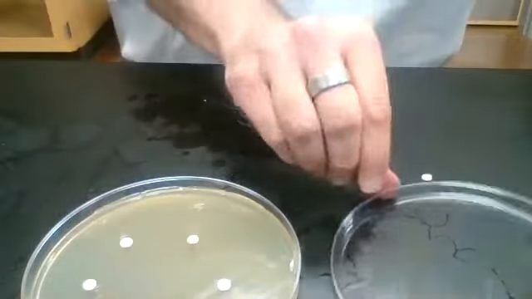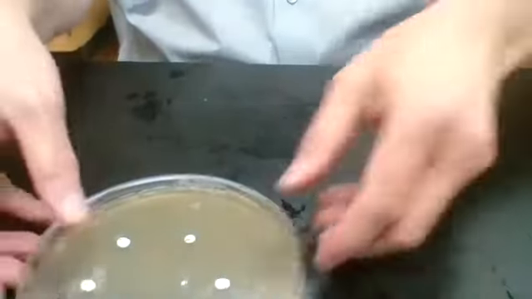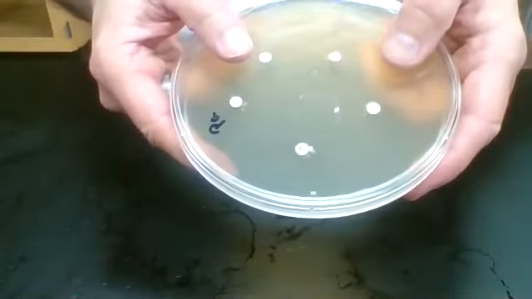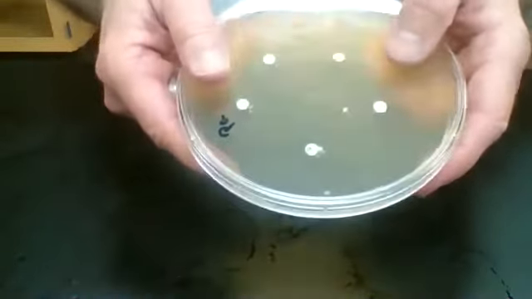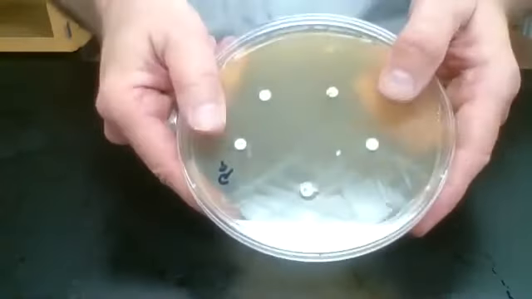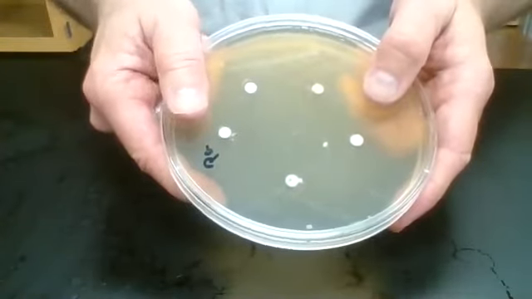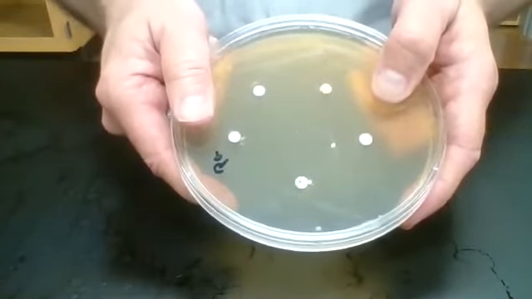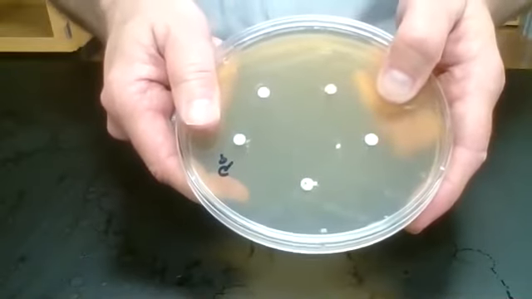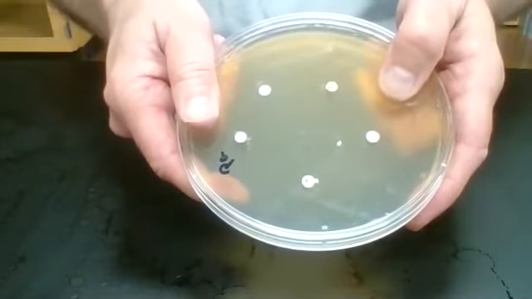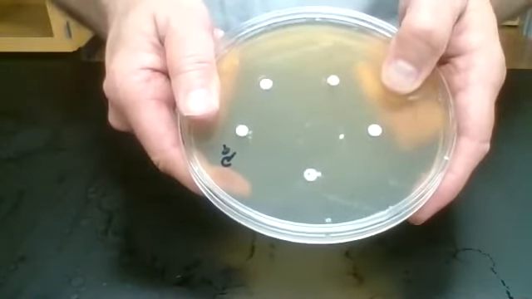We can replace the top of our Petri dish, and then we'll go ahead and put this in the incubator until tomorrow. And then tomorrow we'll measure the zones of inhibition. Each one of these antibiotic discs is going to inhibit growth around the disc itself. So we'll measure these zones of inhibition, and then we'll use a special chart in your lab textbook to let us know whether the bacteria is resistant, susceptible, or intermediate to that particular antibiotic.